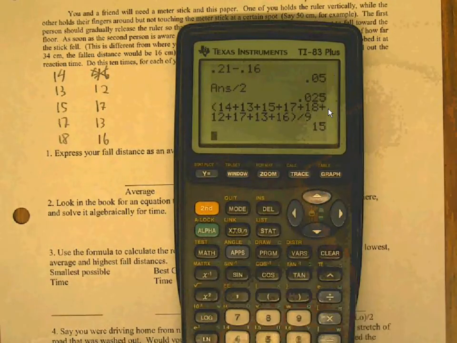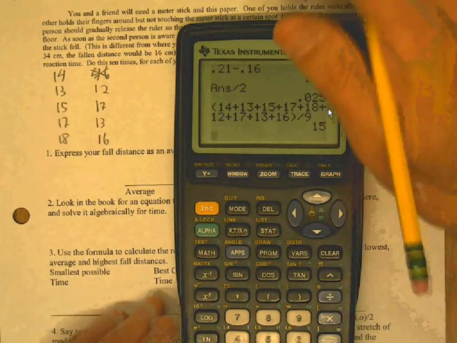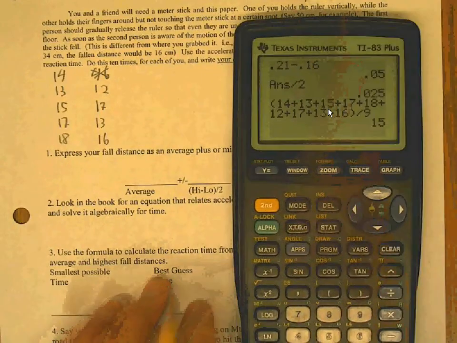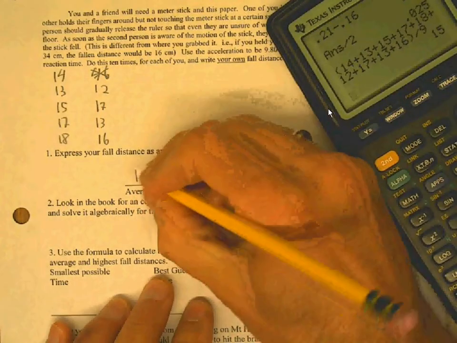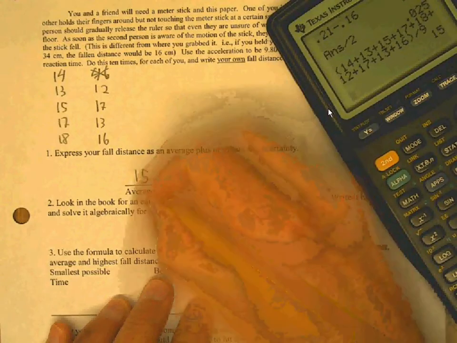Yours is going to be some decimal. Okay. And then just write that down. There's your average.